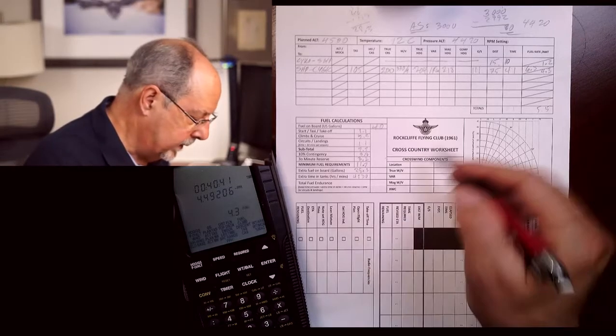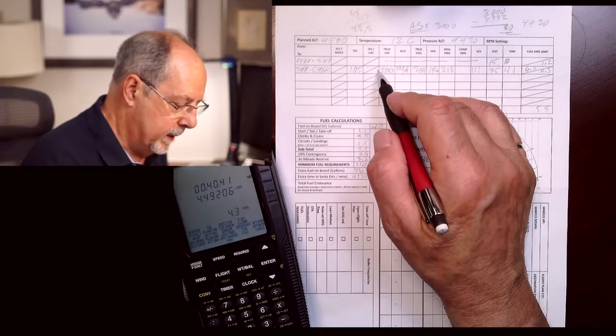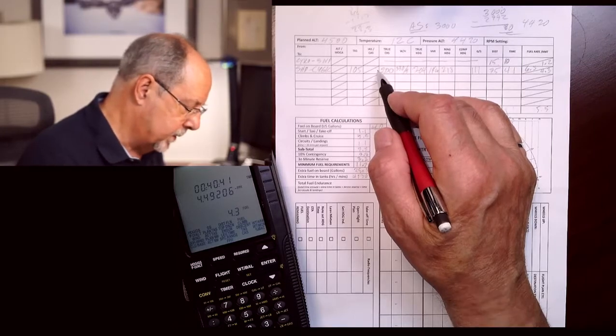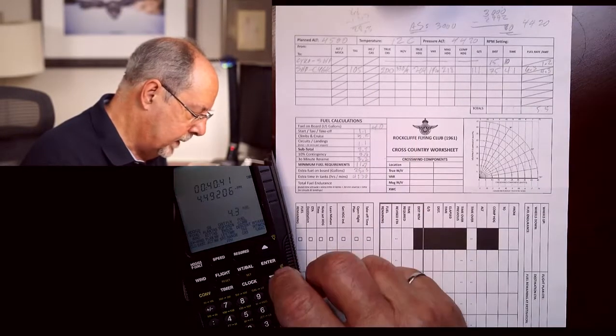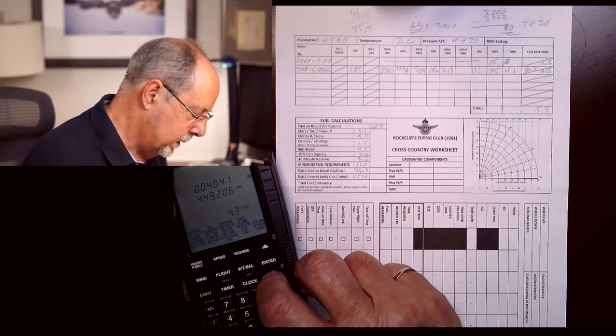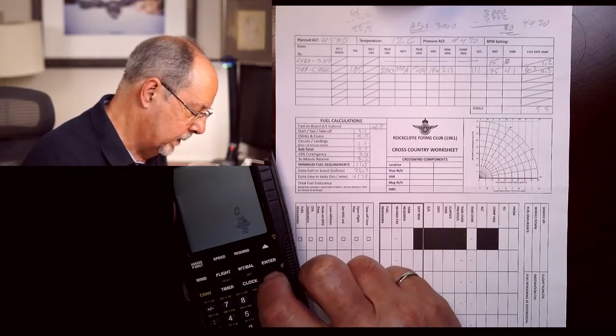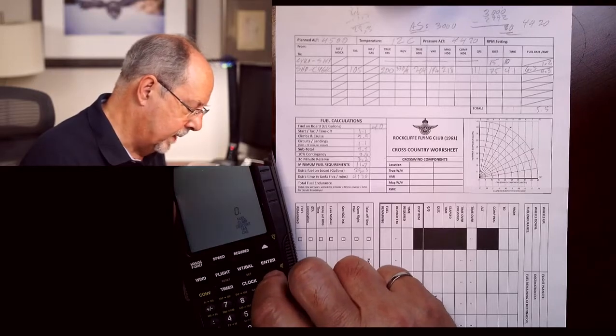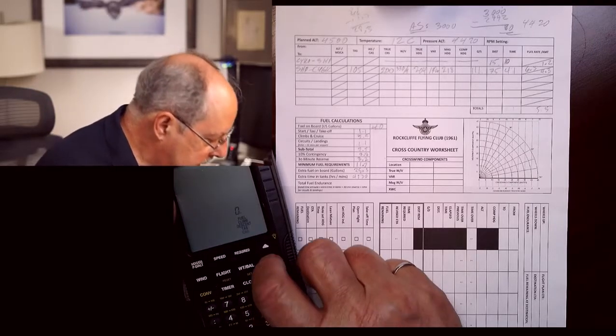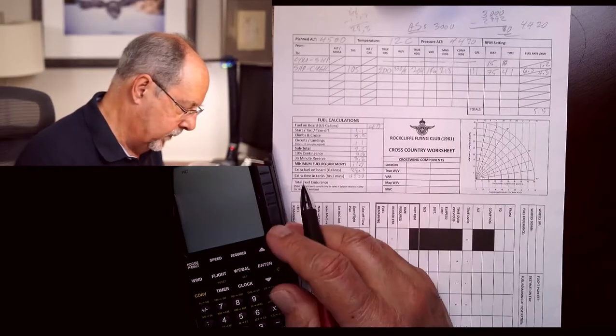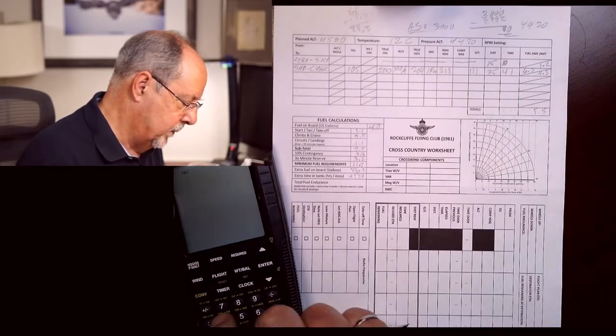The one thing I didn't calculate yet is calibrated airspeed, so I need to do that. We're going to go down here, calculator, calibrated airspeed, enter. What do I need? Pressure altitude, 4,420, remember that?